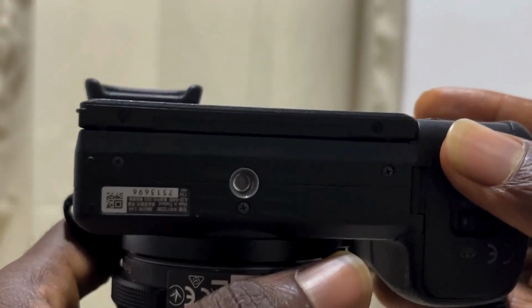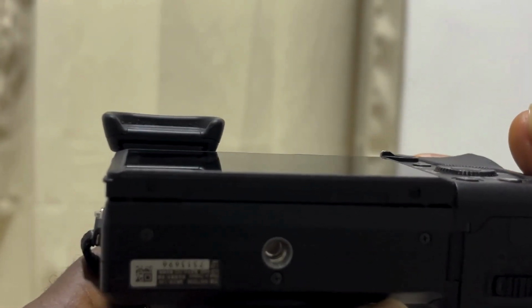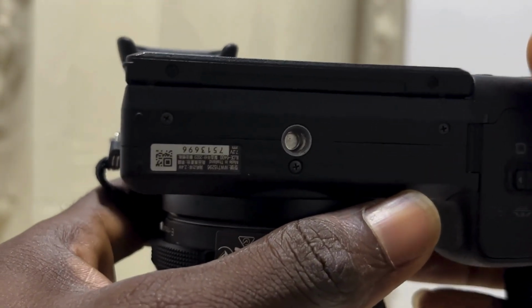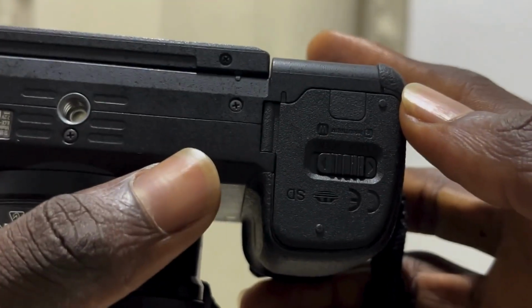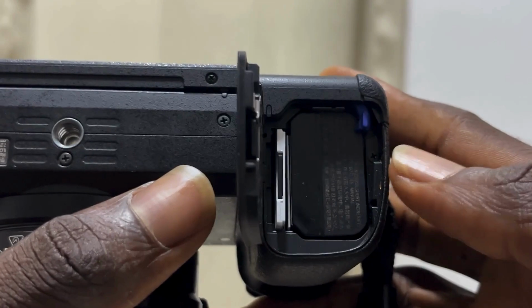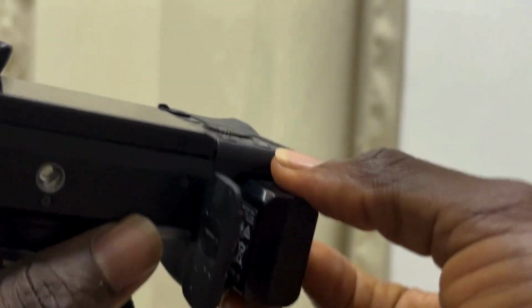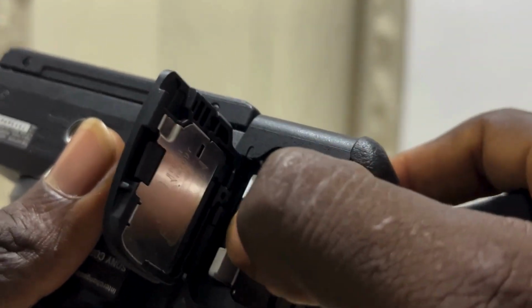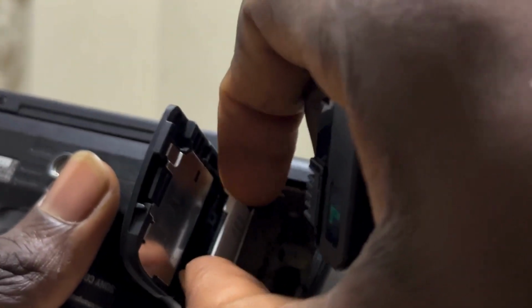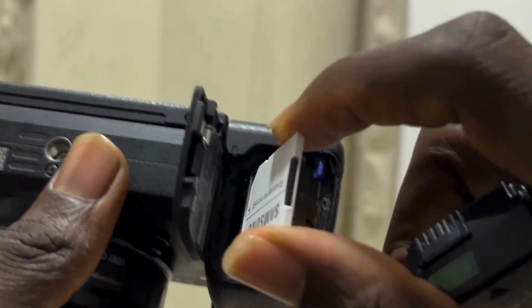Now, when you look under the camera, there's a hole with a screw in it. This is where you fix your monopod and your tripod stand when you want to fix your camera on it. Next to it, we have the battery and the memory card slot. Anytime you want to have access to your battery or your memory card, this is where you find it. I'd suggest that you take out your battery before you take out your memory card to avoid messing up your battery cover.